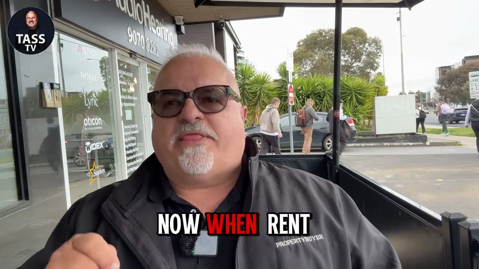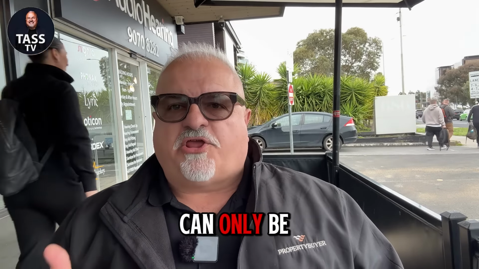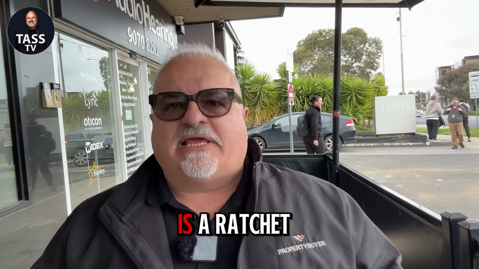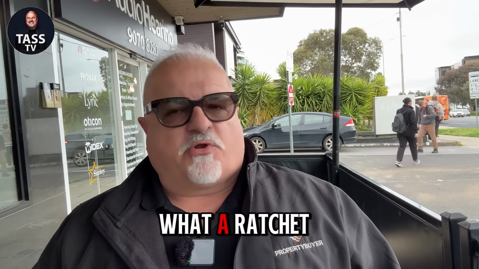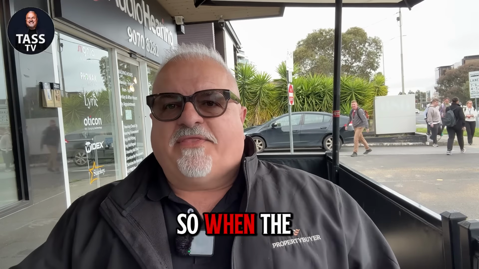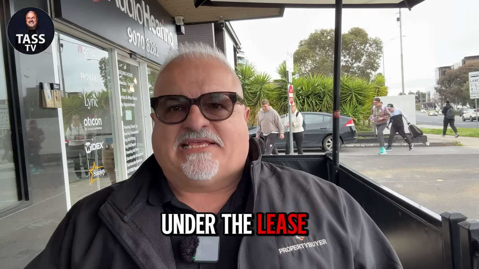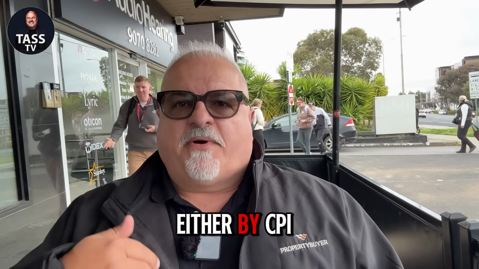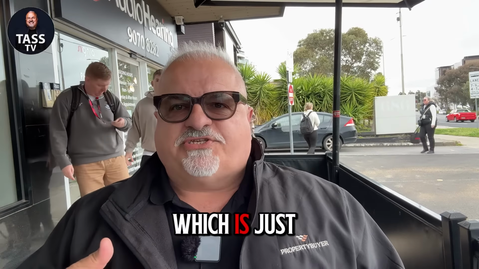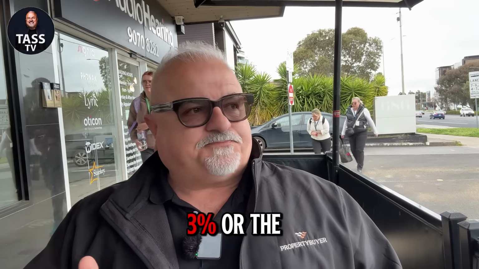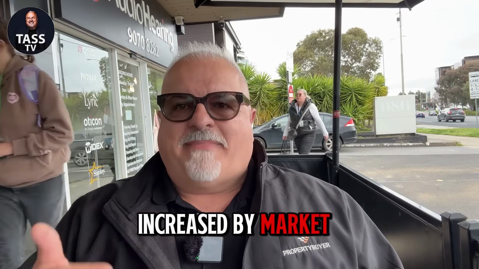Now, when rent is calculated under the Retail Leases Act, rent increases can only be calculated in 3 different ways. And what's illegal is a ratchet clause, and I'll explain what a ratchet clause is. So when every year the landlord can decide to increase the rent under the lease. Now, the rent can be increased either by CPI, which is just the Consumer Price Index. It can be a fixed increase, maybe 2 or 3%, or the rent can be increased via market, right?